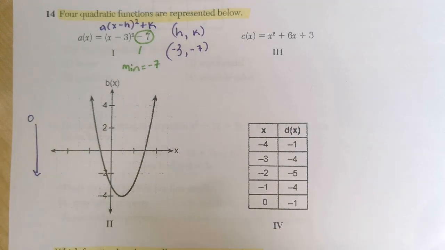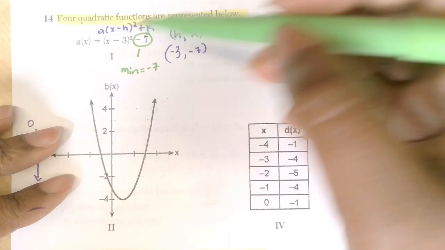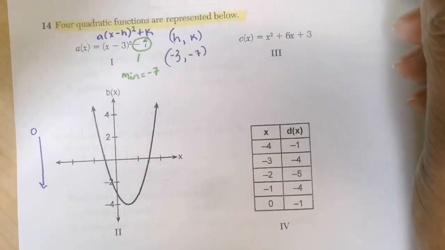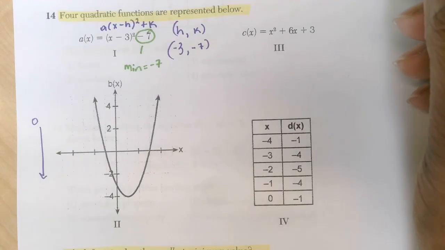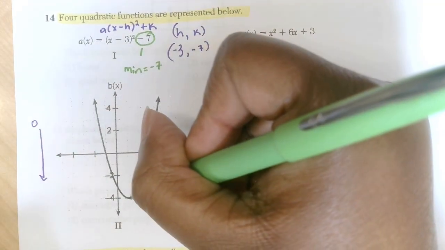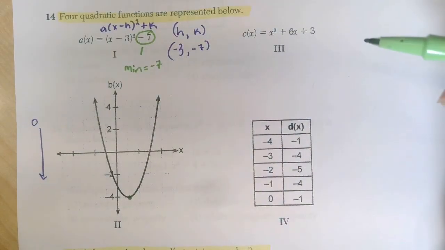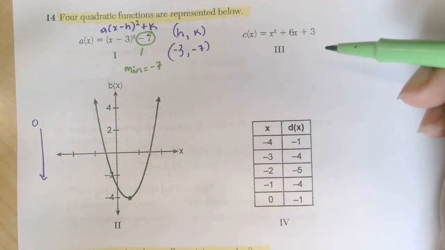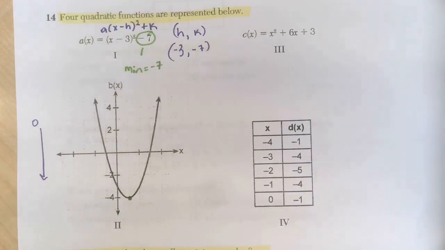For problem 2, there are different ways that you can identify a minimum. You can call it a turning point, or your lowest value, or your vertex, right? Whichever one of these would still be considered or called your minimum.